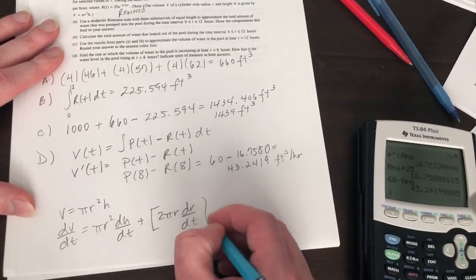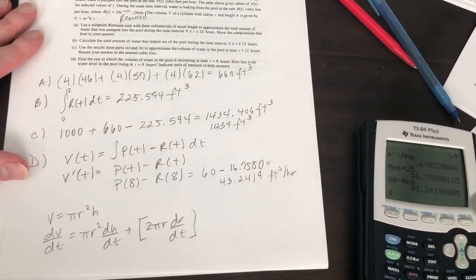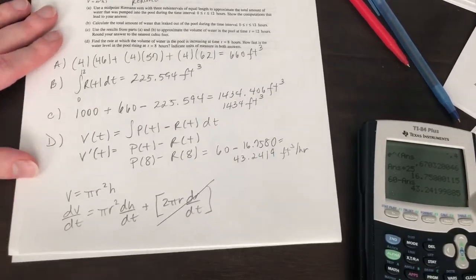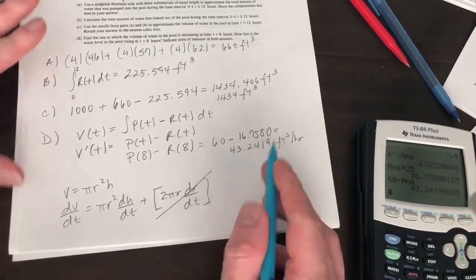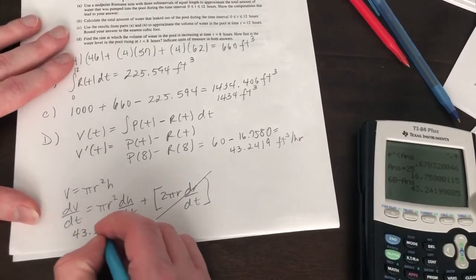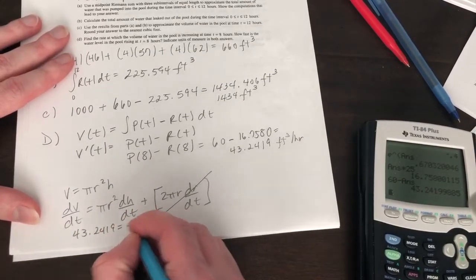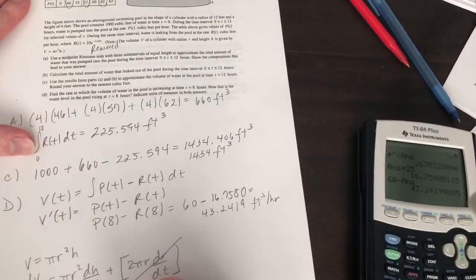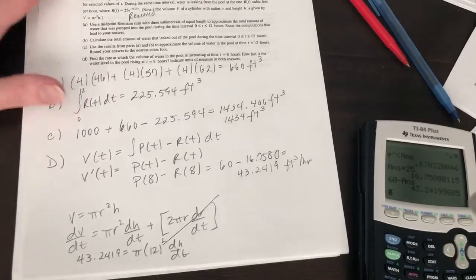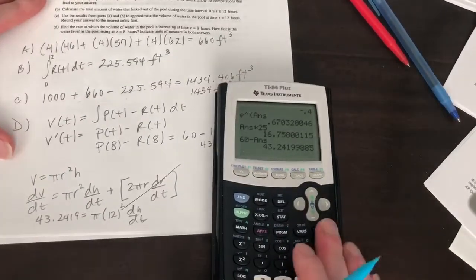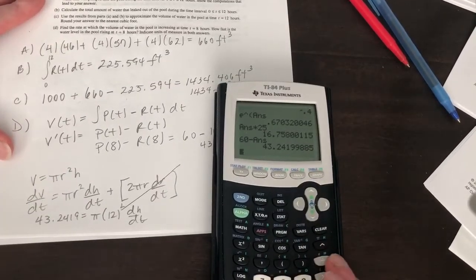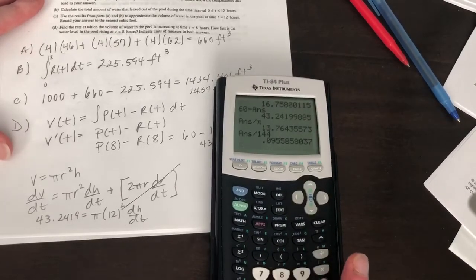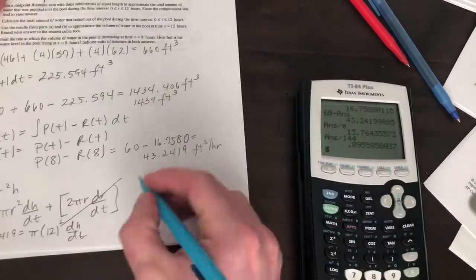Now, unless it specifies that the radius is going to be changing, which it doesn't in this case, that term goes to 0. Okay, we have dV/dt is 43.2419. The radius of the pool is 12 feet. Okay, so we solve for dH/dt. We divide by pi, divide by 144, and we should get 0.0955.